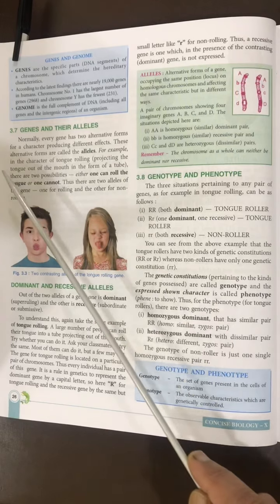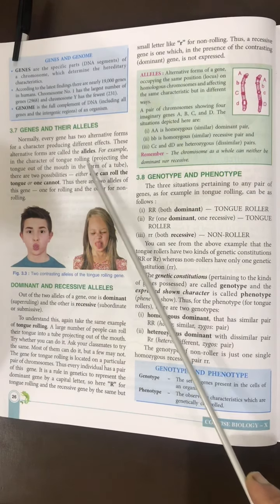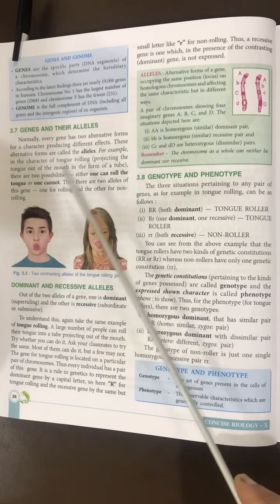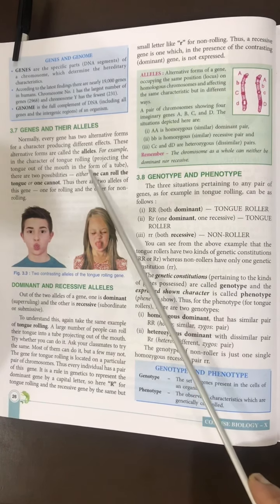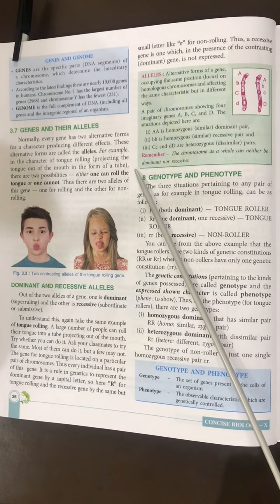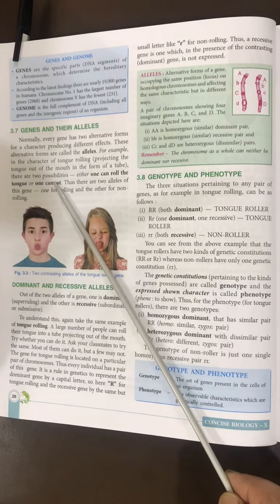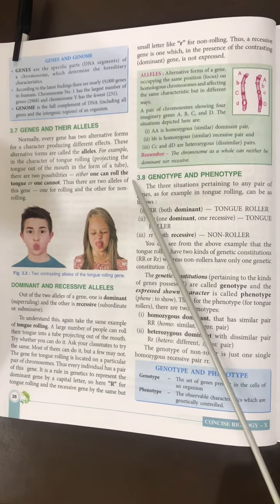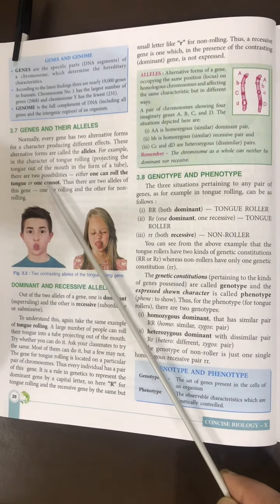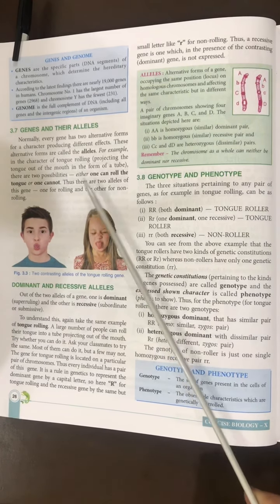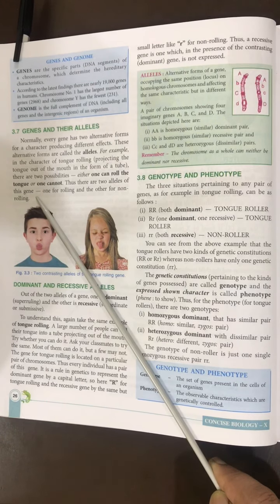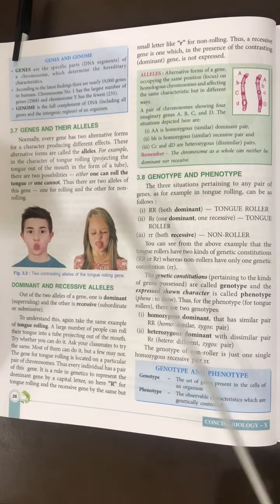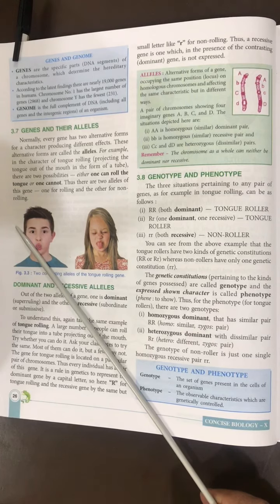For example, take the character of tongue rolling. Now, what is tongue rolling? It is projecting the tongue out of the mouth in the form of a tube. And there are two possibilities: either one can roll the tongue or one cannot. Thus, there are two alleles of the gene, one for rolling and the other one for non-rolling.